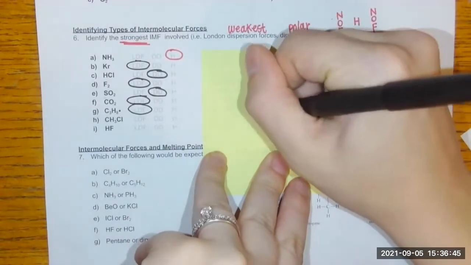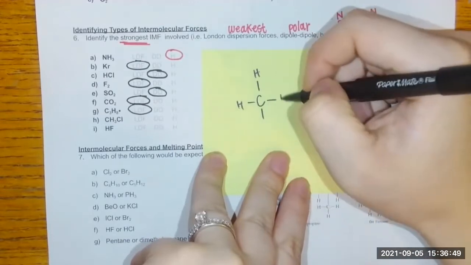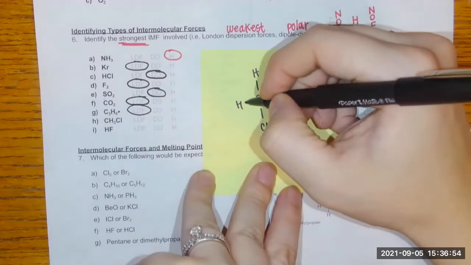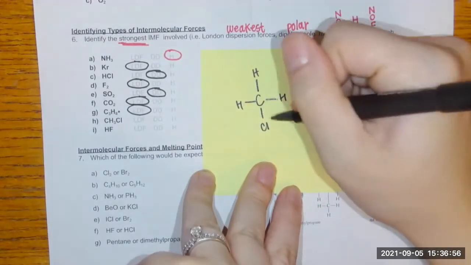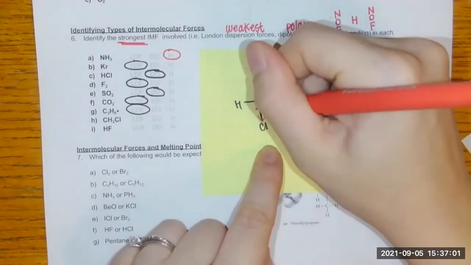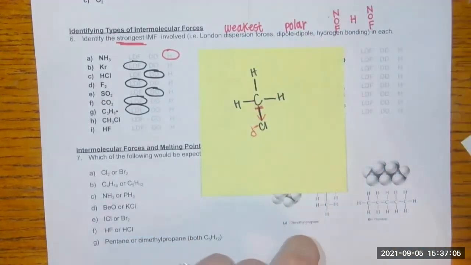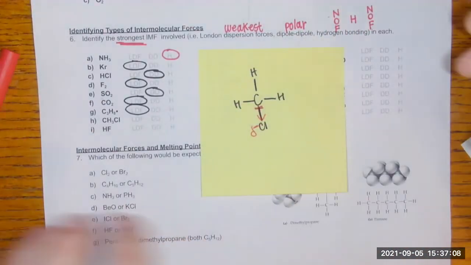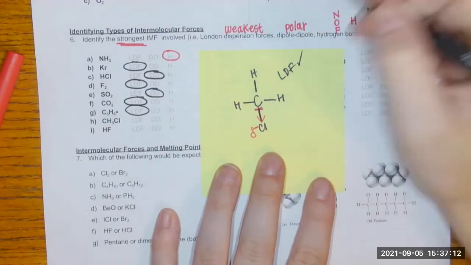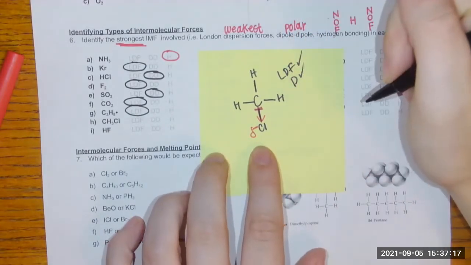Carbon likes to make 4 bonds. There's 3 hydrogens and a chlorine. The carbon-hydrogen bonds are non-polar, but the carbon-chlorine bond would be polar. The electrons are getting pulled more towards chlorine. So it is going to have London dispersion forces. They always do. It is a polar molecule, so it will have dipole.